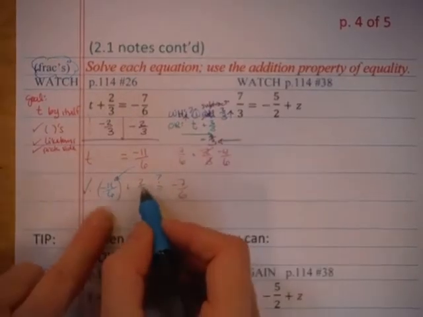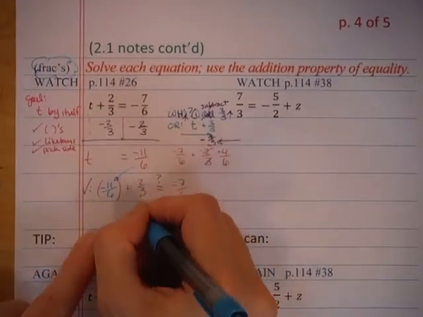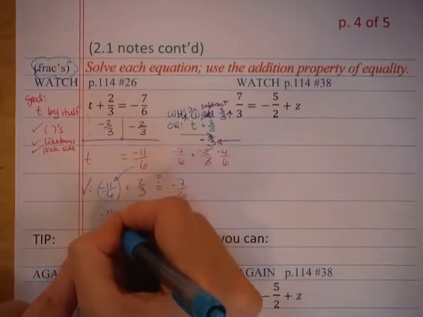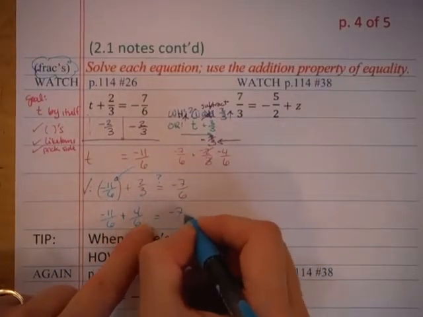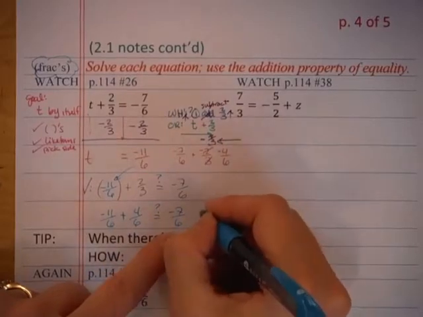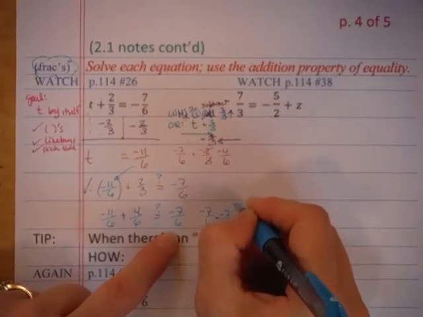-11/6. Again, I get to do common denominators here. 2/3 will become 4/6. So I'm adding -11 plus 4. That does give me -7/6. So it does check. I have a true statement here.